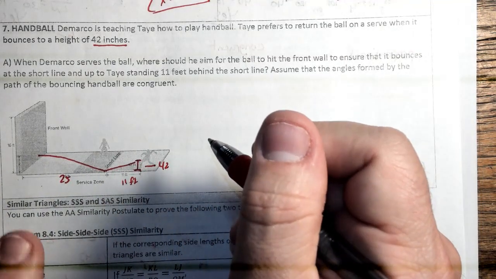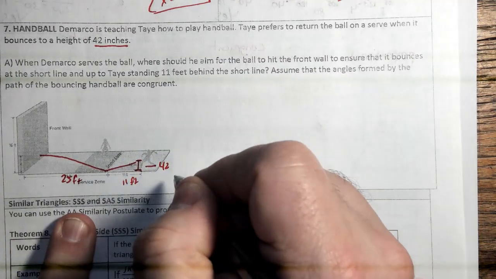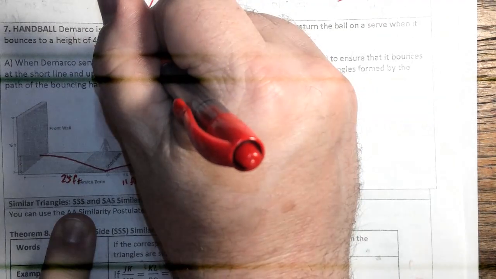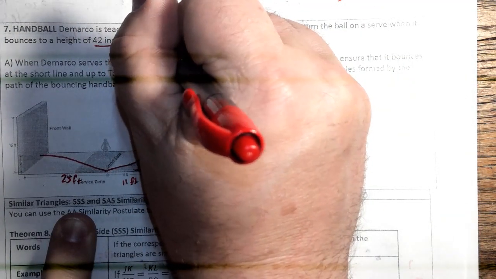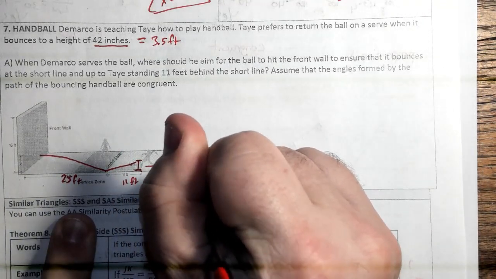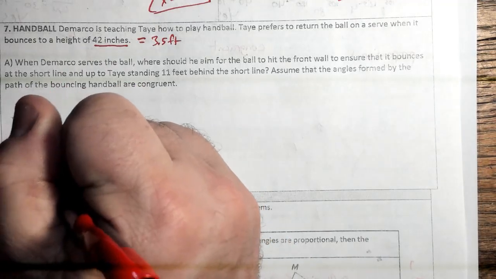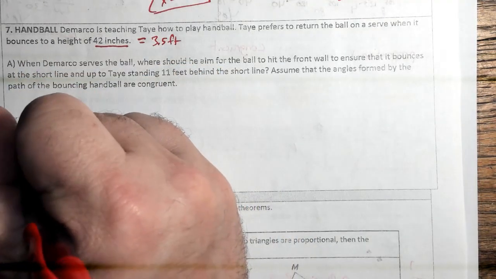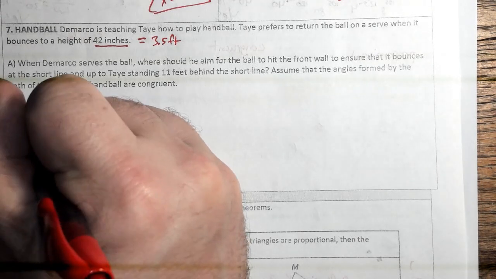Now, 42 inches, as we're dealing in feet here, so we got a little problem. 42 inches is also 3.5 feet. So we have this height, and then the whole wall is 16 feet from top to bottom.